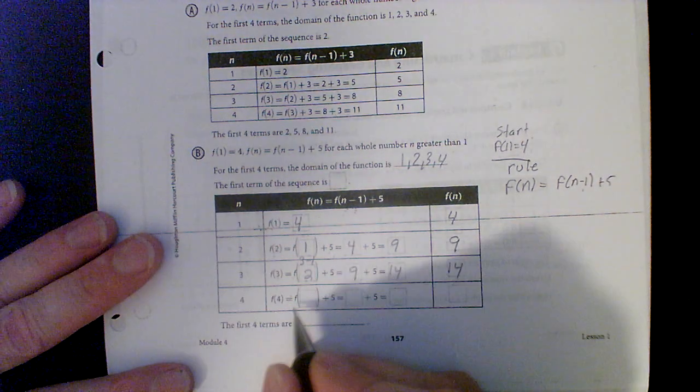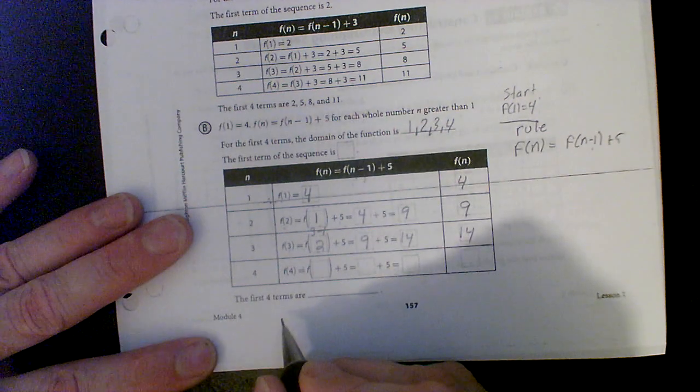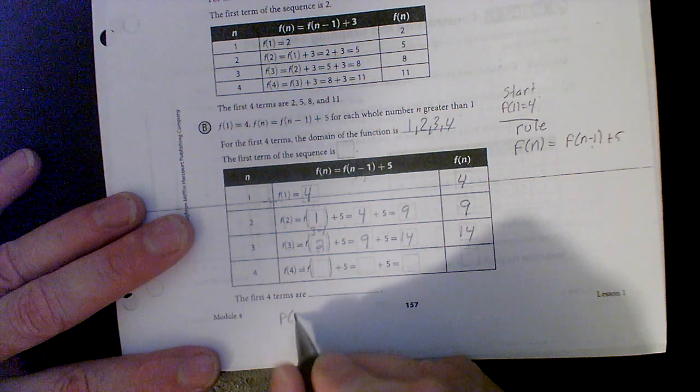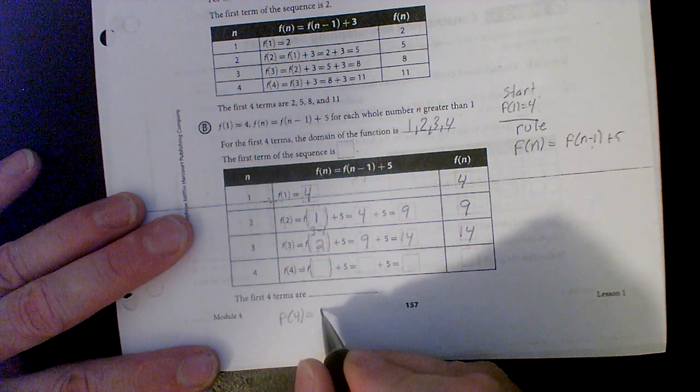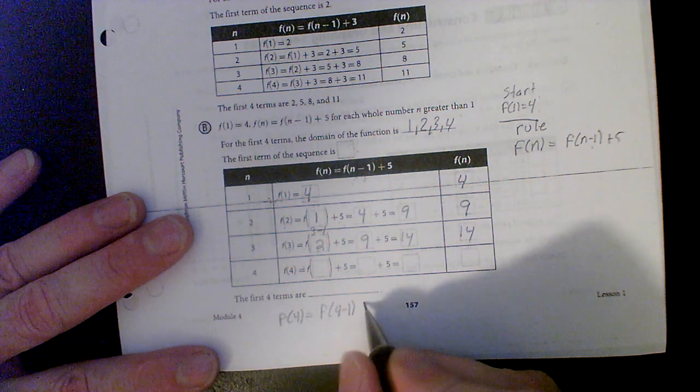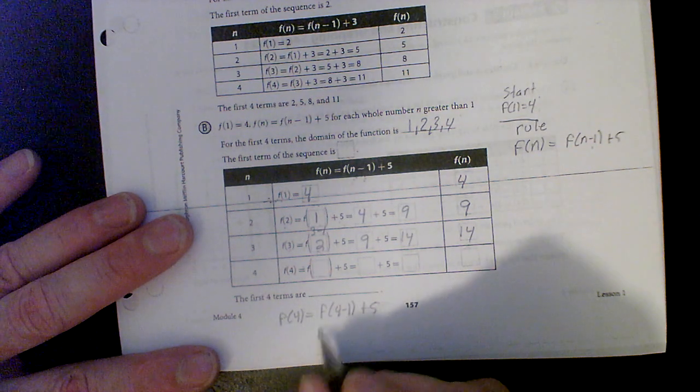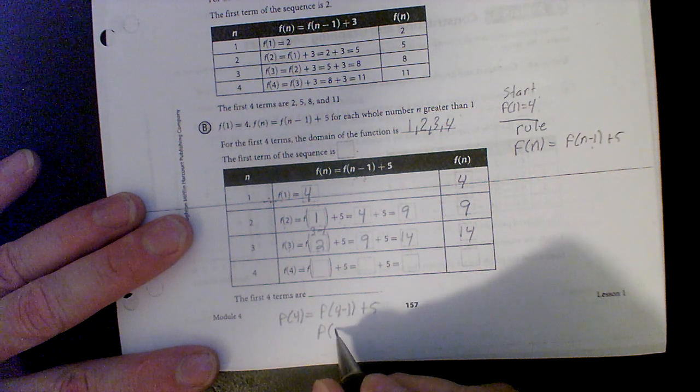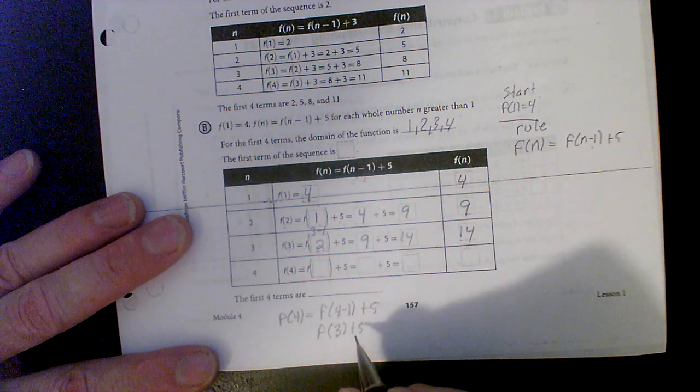This one says, just so you can see the whole thing, to find the fourth term, I have to take a function of the fourth term minus 1 and add 5. Well, the output for the fourth term minus 1 is the third term, and add 5.